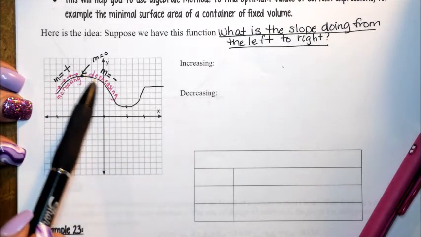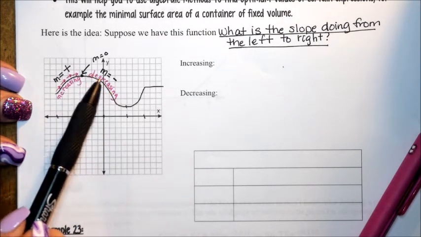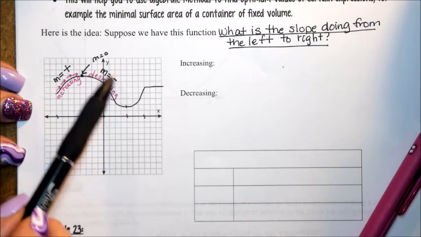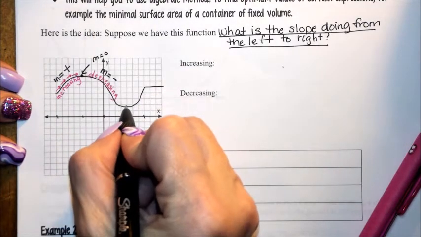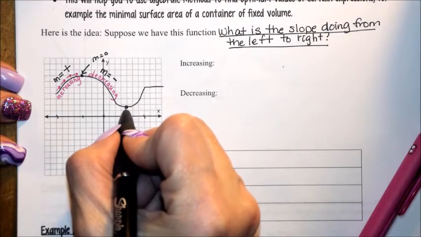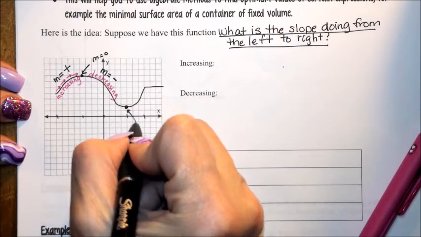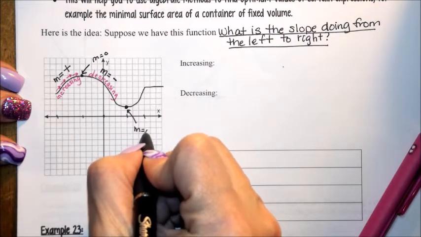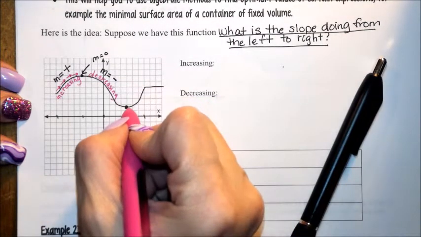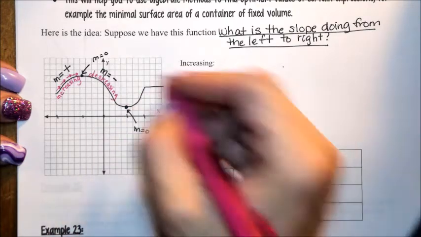And then as the function is decreasing, the slope of the tangent would be negative until it reaches about right here. And then what happens right here? At that point right there, the slope's going to be 0 again. And then my function starts increasing again.